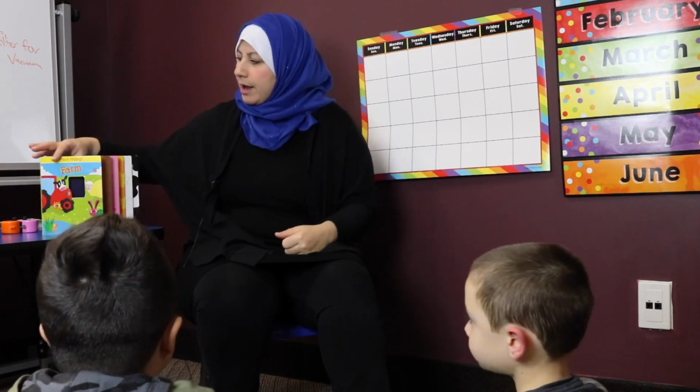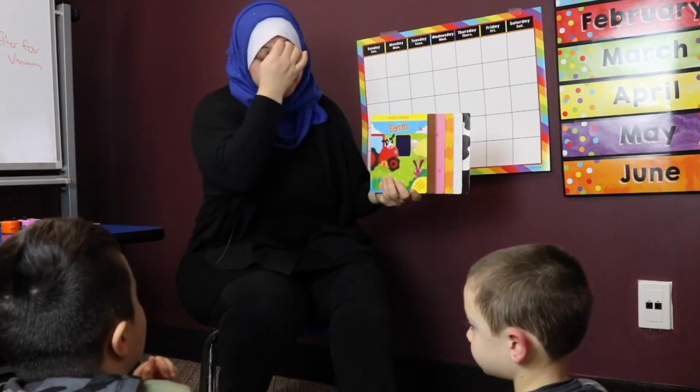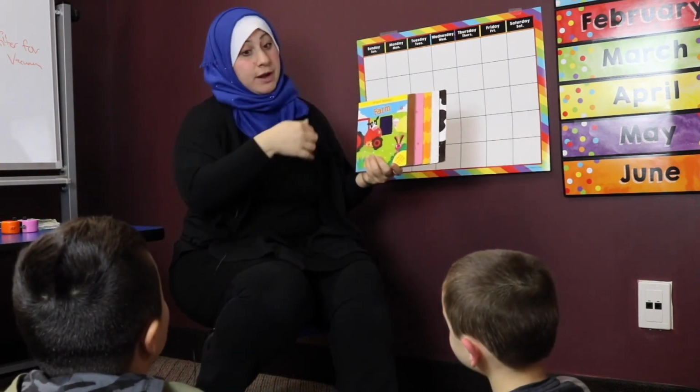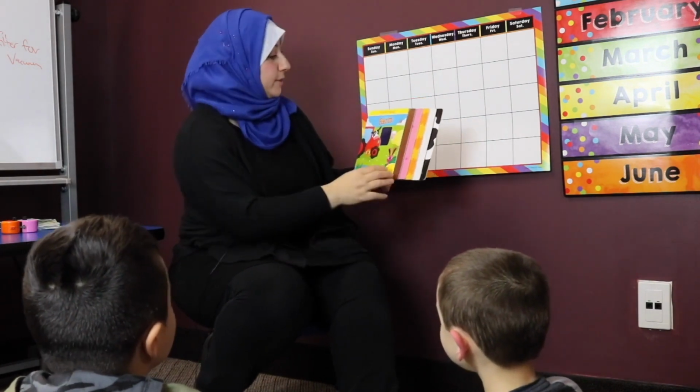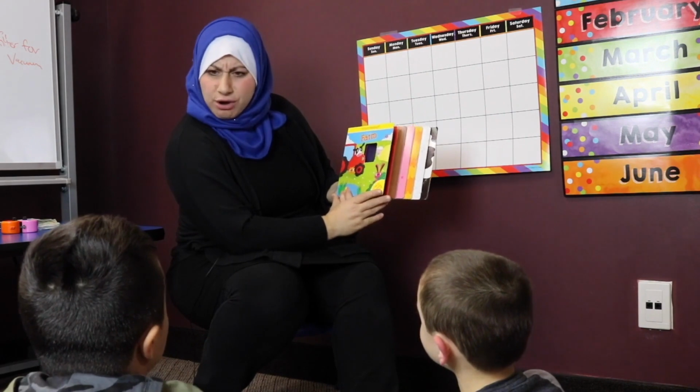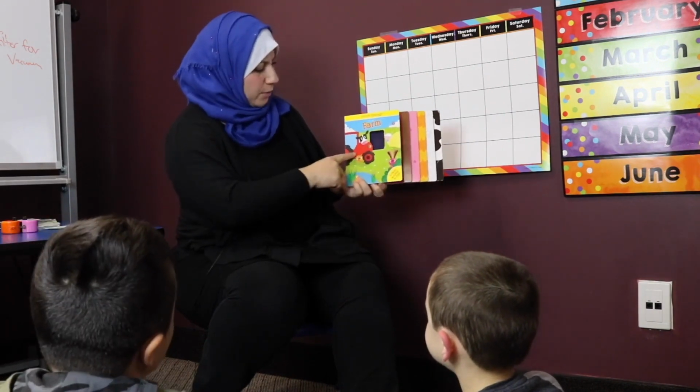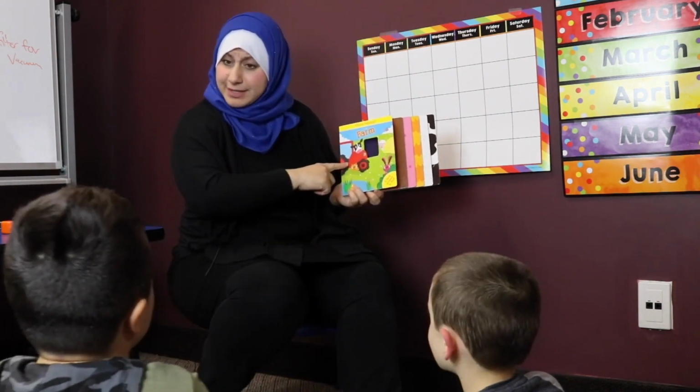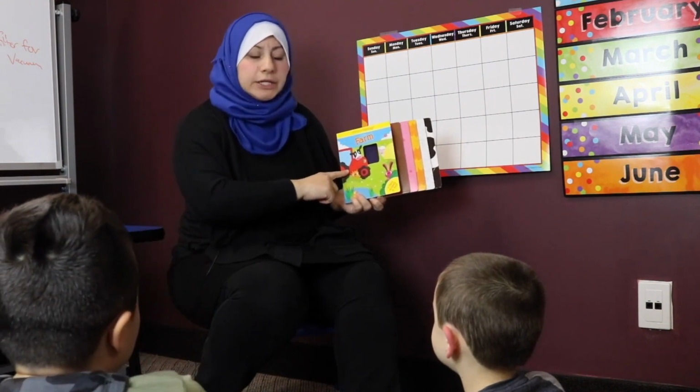I have a special book for you guys here. And this book is one of our favorites. We've read it a few times. We're going to go through it together. So who's hiding on the farm? Can you guys tell me what this is here? Is it a tractor? It is a tractor. What color is that tractor?